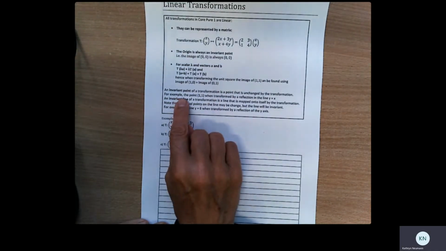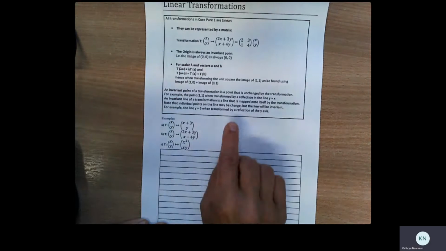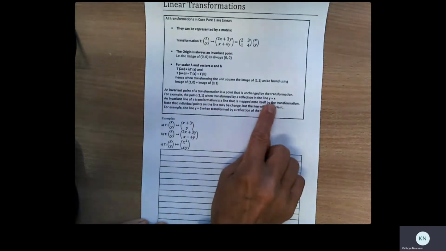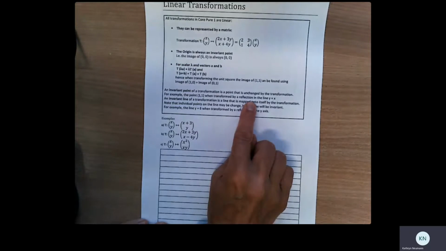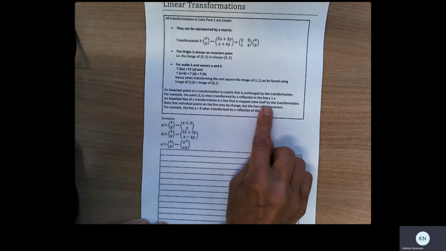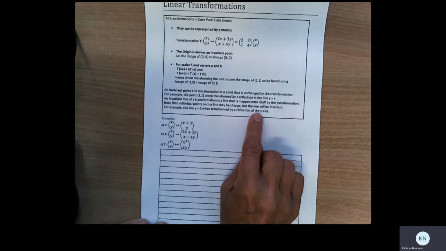We've got a couple of important things to consider. Do we have any invariant points? Are there any points that stay exactly where they are? So for example, if we reflect things in the line y equals 1, the point 1, 1 will stay where it is. And an invariant line is a line that's mapped onto itself. The individual points might change, but the line will be invariant.